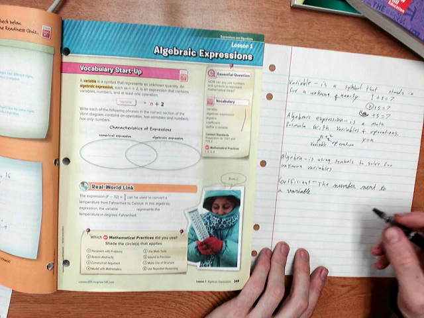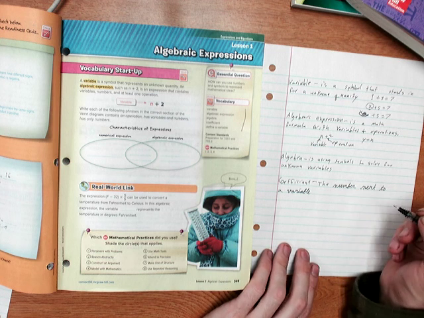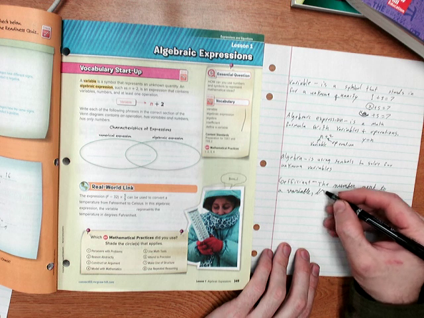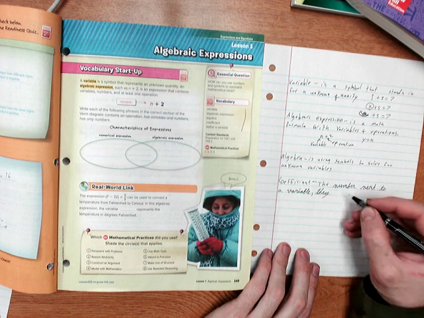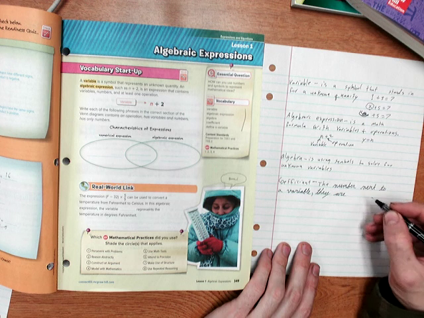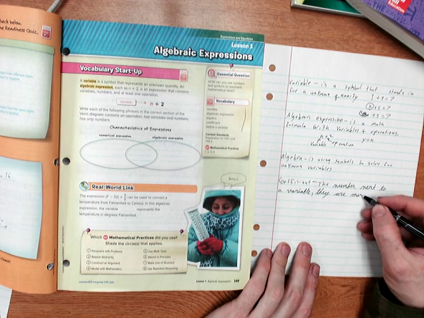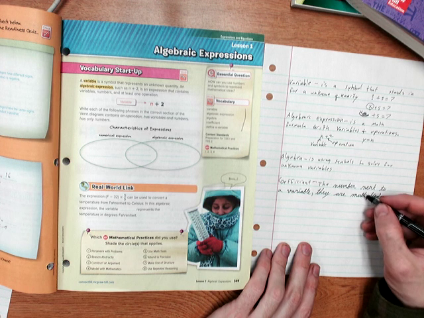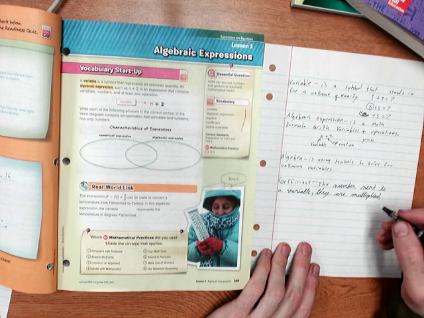The number next to a variable. They are multiplied together.